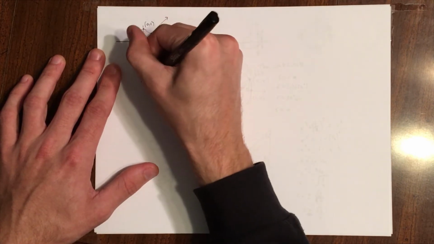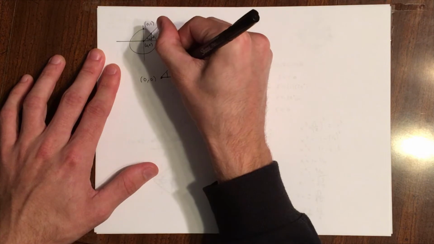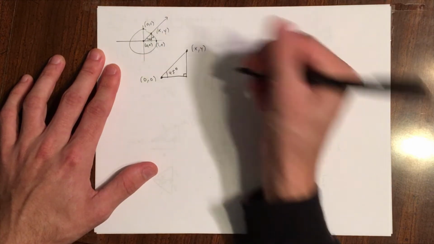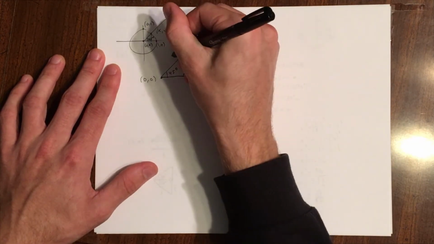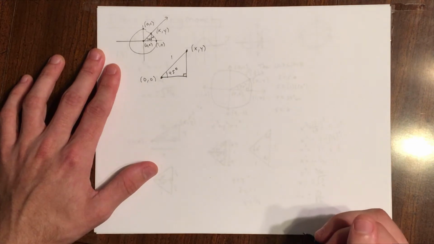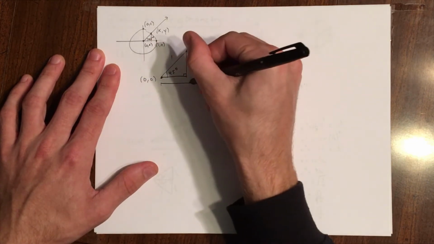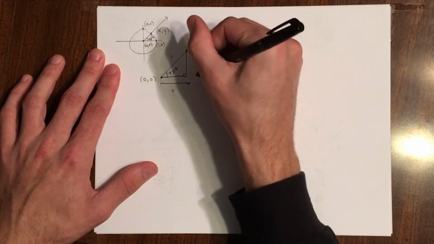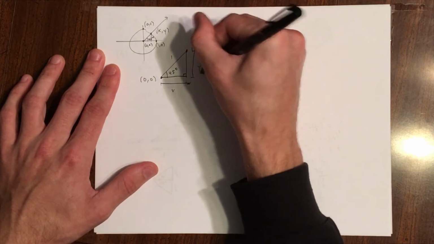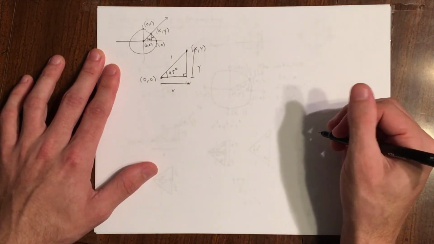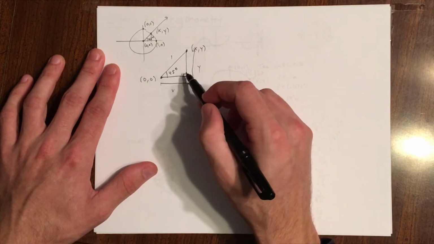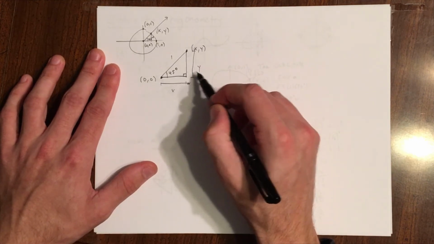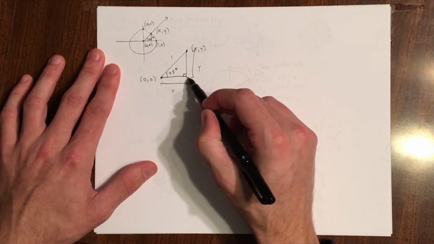We know that this is 0, 0. We know that this is 45 degrees. Got a right angle there. And we know that the radius is 1. Right? So this length is x. This length is y. Well, first question we should ask is, what kind of triangle is this? It's a right triangle, but what else?